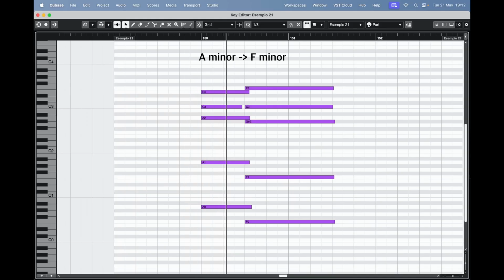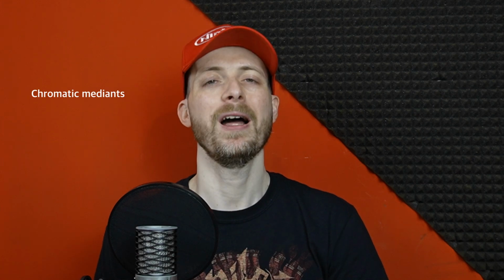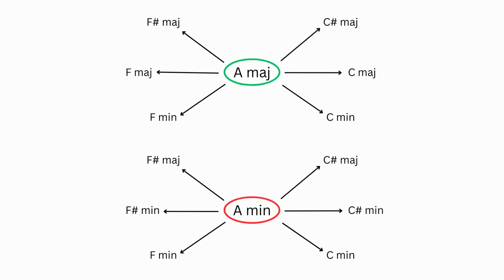Chromatic mediant modulations. These are very common in film music, super effective and easy to implement. Bear with me for the theory because it sounds complicated, but it isn't. There are 12 chromatic mediant modulations.